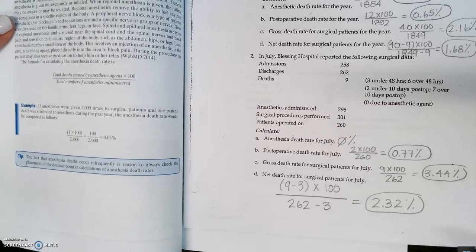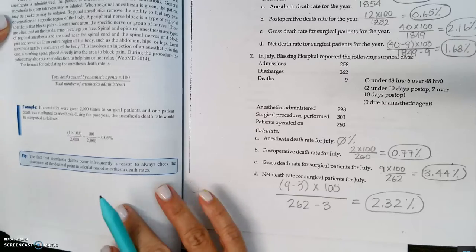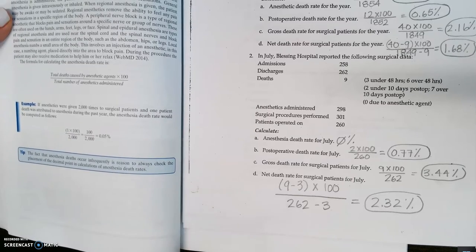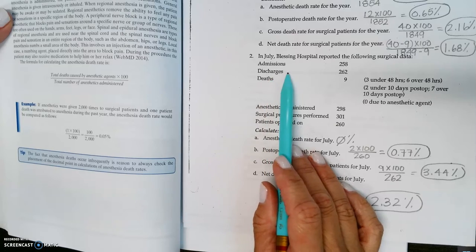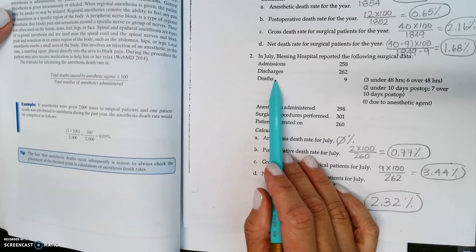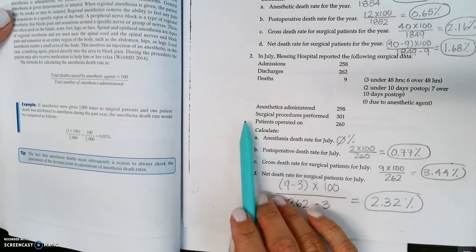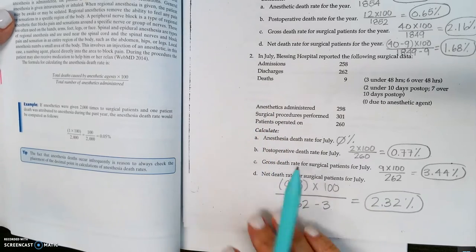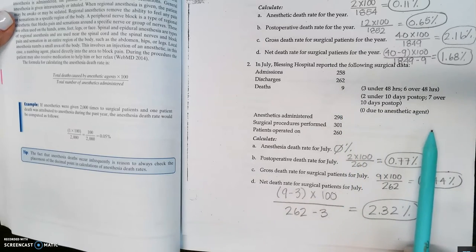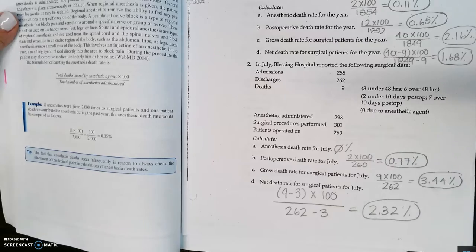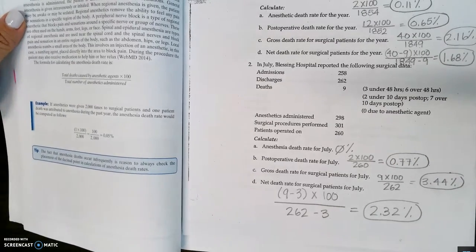Hey guys, we're going to get started back on number 2, self-test 24. In July, Blessing Hospital reported the following surgical data. You've got admissions, discharges, deaths. This doesn't say live, so the deaths are included in the discharges. Anesthetics administered, surgical procedures performed, and patients operated on. In our deaths, the same thing you saw from the last problem. We've got a good breakdown over here about over under 48 hours, over under post-op, and then anesthetic agents.